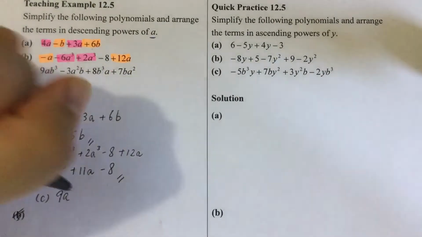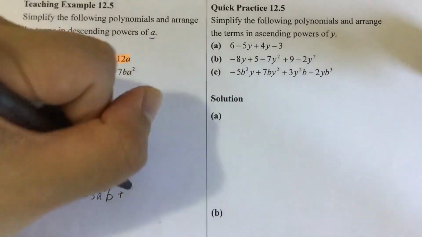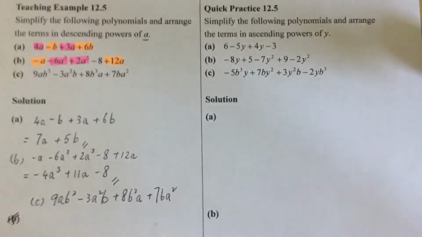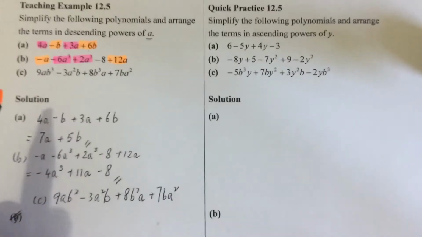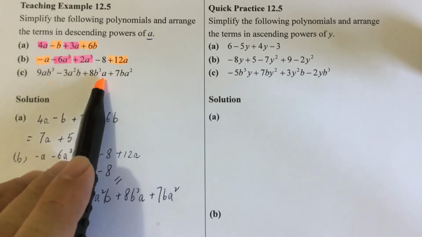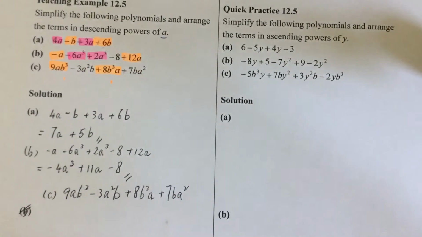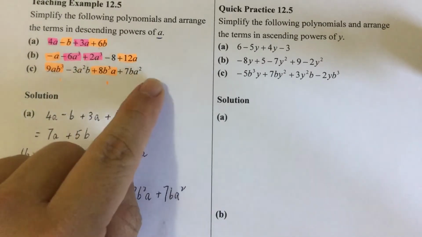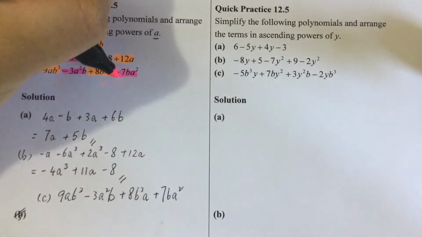Part C: AB cubed minus 3A squared B plus 8B cubed A plus 7BA squared. First of all, let's highlight the like terms. You can see this one has 1A and 3B, and this one also has 3B and 1A, they are the same. So we highlight these two first. And the next one, you will see is 2A and 1B. This one is also 2A and 1B. So once again, these two can be highlighted together, so that we can do the calculation.